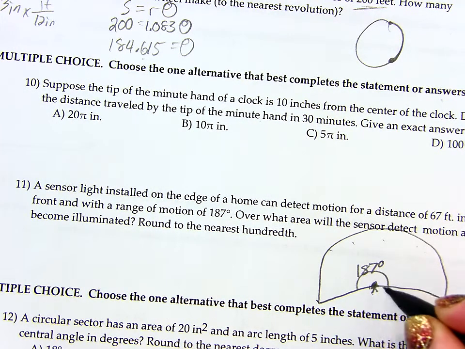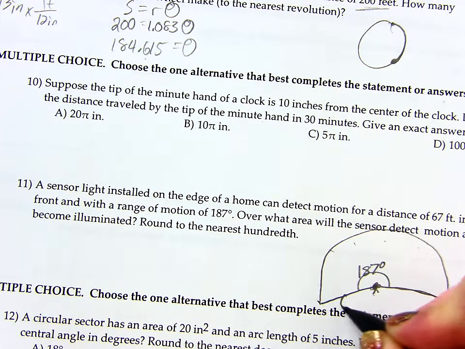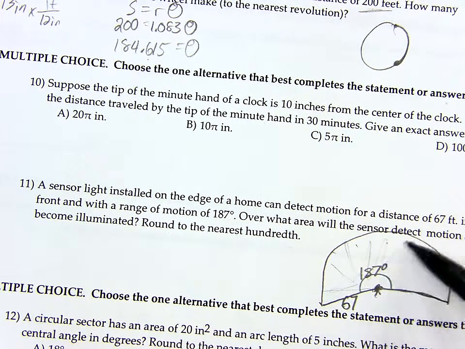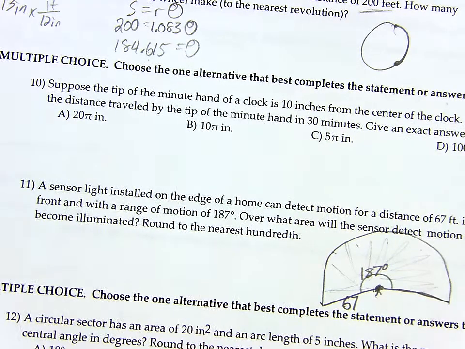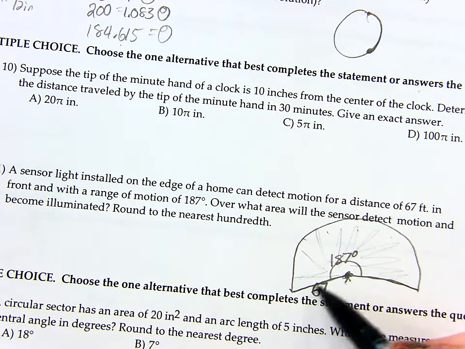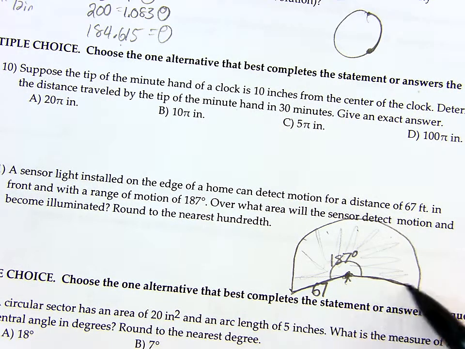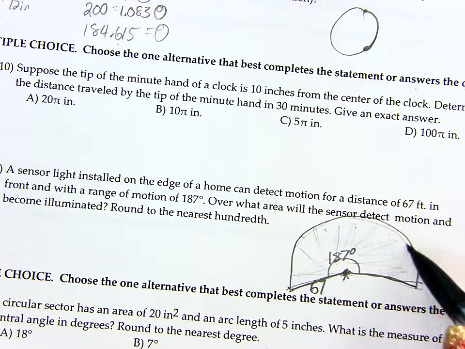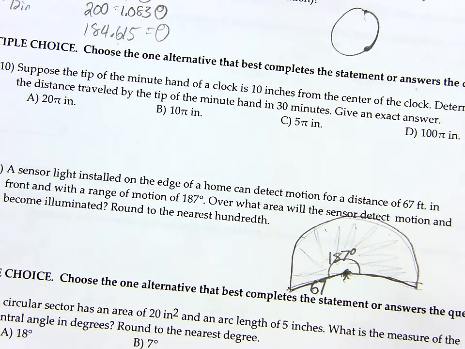So in other words, that radius would be 67. So it can see motion anywhere in this field. Because it can see out 67 feet from wherever it is in either direction, anywhere along here. Not 180, 187.